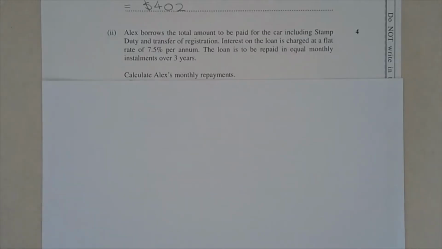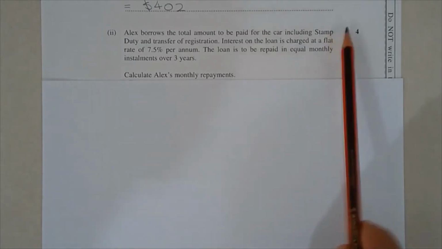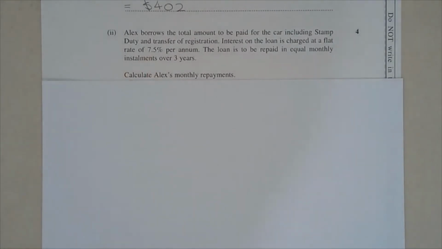Part 2. Alex borrows the total amount to be paid for the car, including stamp duty and transfer of registration. Interest on the loan is charged at a flat rate of 7.5% per annum. The loan is to be repaid in equal monthly installments over 3 years. Calculate Alex's monthly repayments. Now note that flat rate interest is simple interest. So that's using the formula I equals PRN to determine the amount of interest owed.